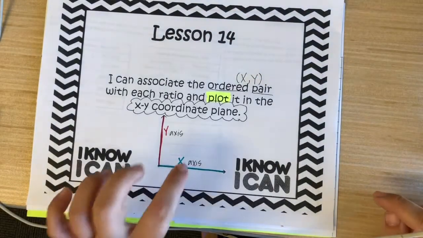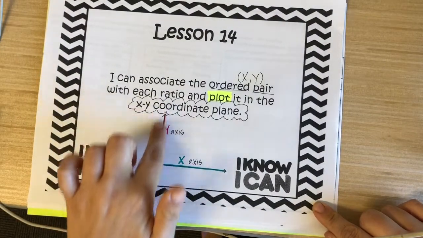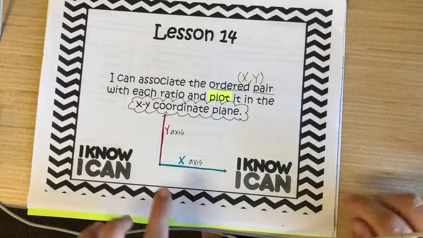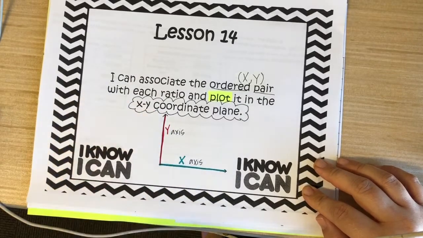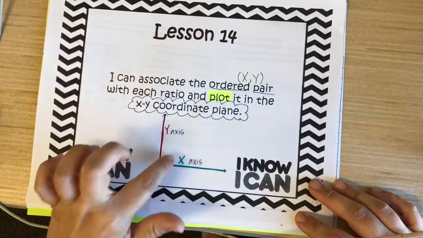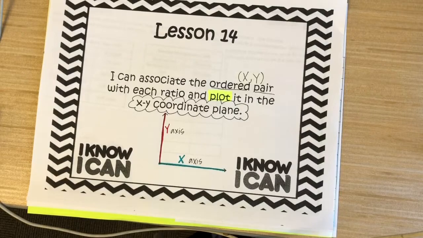We're going to be plotting them on a coordinate plane. So on a coordinate plane, you have a y-axis, which goes vertically, an x-axis, which goes horizontally. There's usually numbers below and on the side to label. So we might be taking a ratio, turning it into an ordered pair, and then plotting them on the chart. That's what we're going to be getting into today, so let's go ahead and get started.